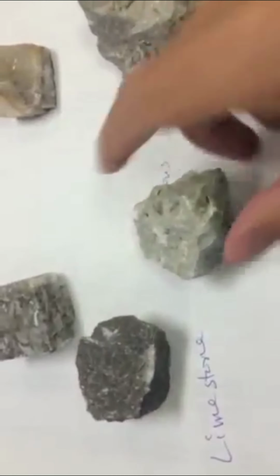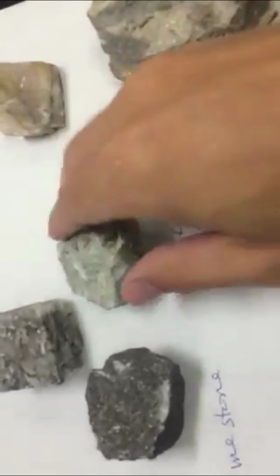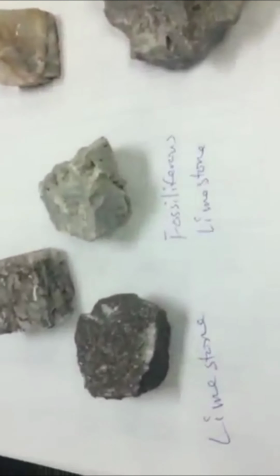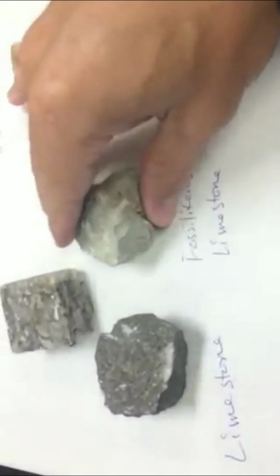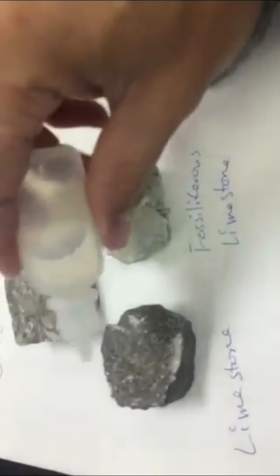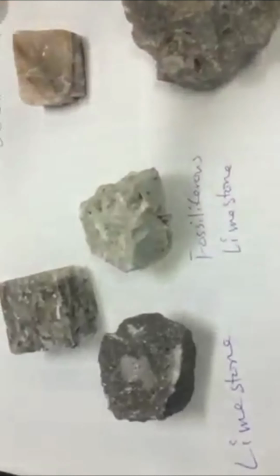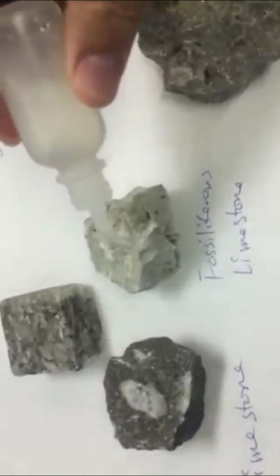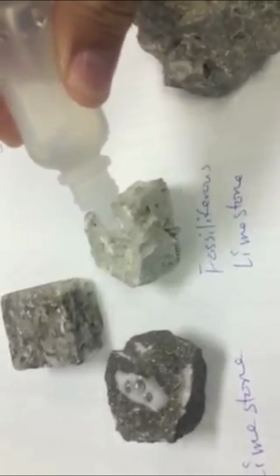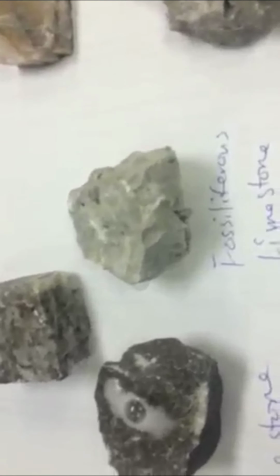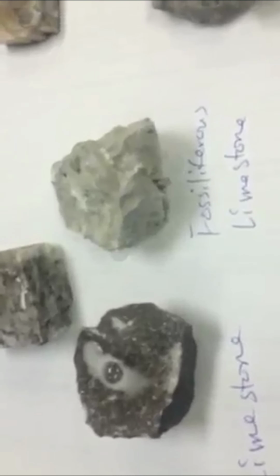And here we have just pure limestone, and here I have fossiliferous limestone. There are actual fossils in this particular rock here. To indicate that these both have calcite minerals composing them, we can drop acid on them. We'll see vigorous effervescence, and I can do that here as well. You'll see the vigorous effervescence taking place, both of which contain calcite.